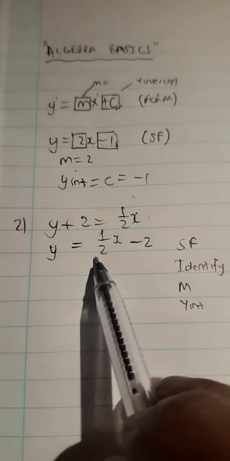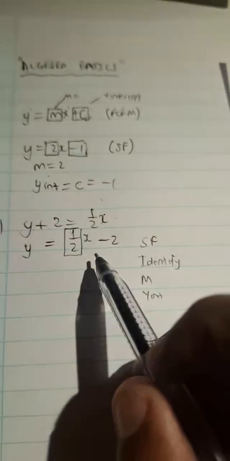I can now identify the what? The gradient and the y-intercept. What is the gradient? The gradient is the coefficient of x, which is half.